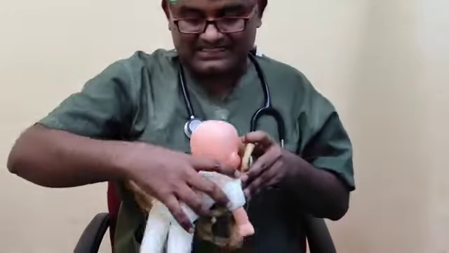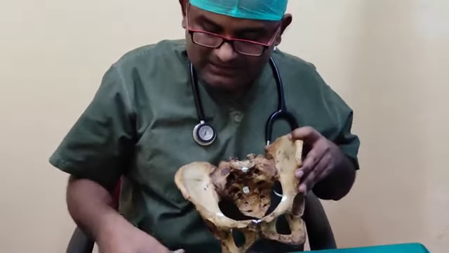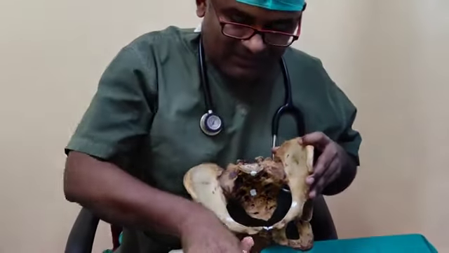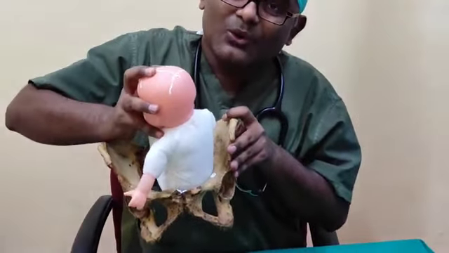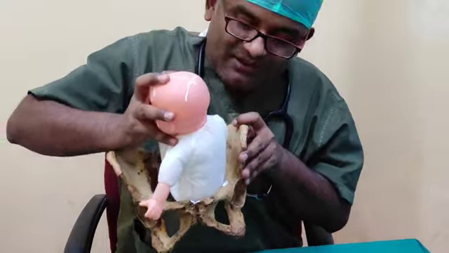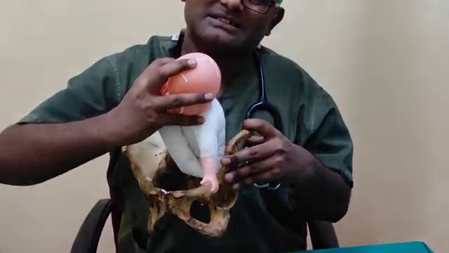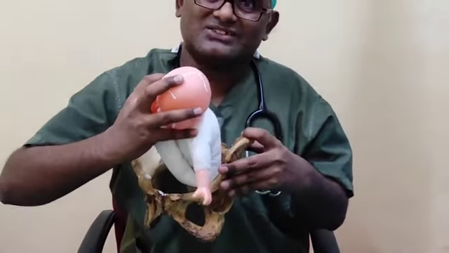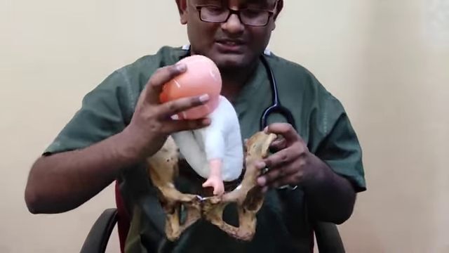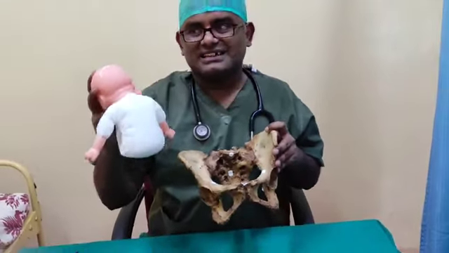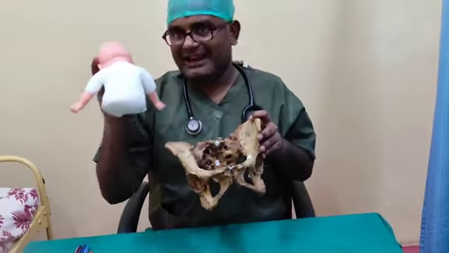Understood? Next, come to the breech. In breech, you always have to remember the sacrum. If the sacrum is towards anterior, meaning iliopubic eminence, it is left sacro-anterior. If the sacrum is posterior, towards the sacroiliac joint, that is left sacro-posterior. Understood, doctor? Once again I will repeat: anterior means iliopubic eminence, posterior means sacroiliac joint.